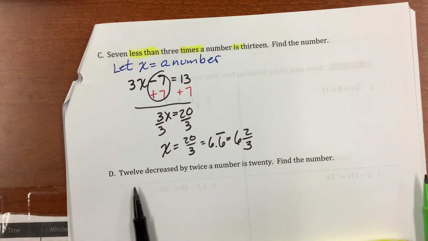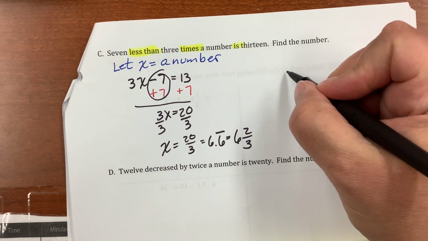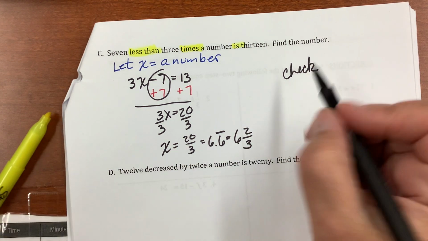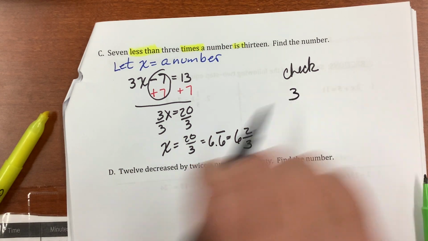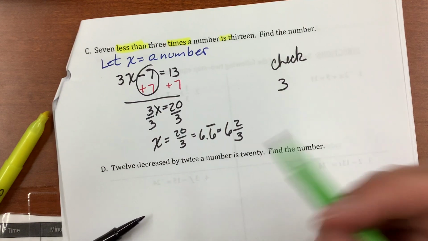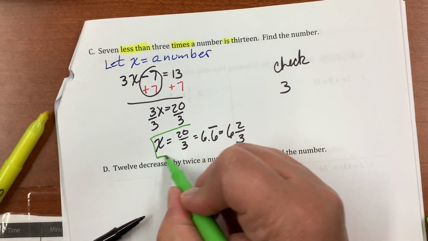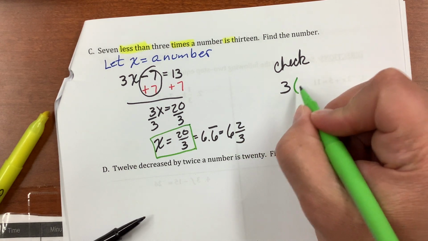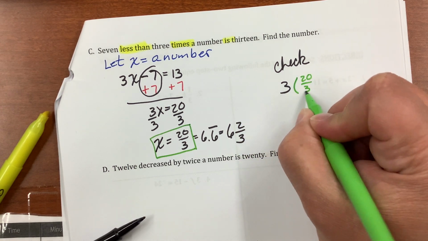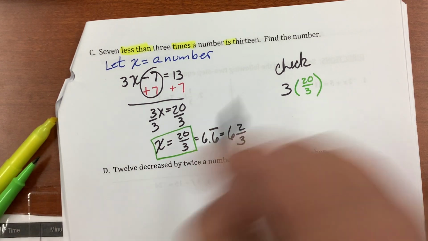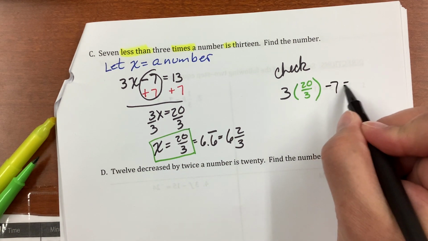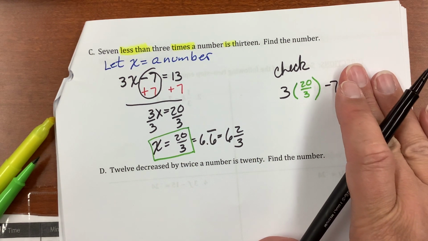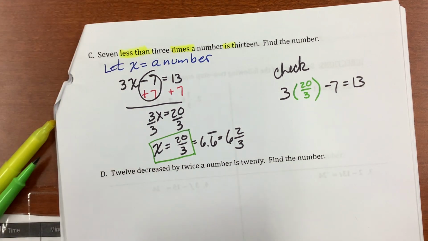And I'm going to do a real check for this one. I'm going to actually write that down. Check, because it's a fraction, and I want to make sure I did it right. 3. And let's take this answer, the not mixed number one, and use that. 20 over 3 minus 7 equals 13. So let's put that half of the equation into a calculator.